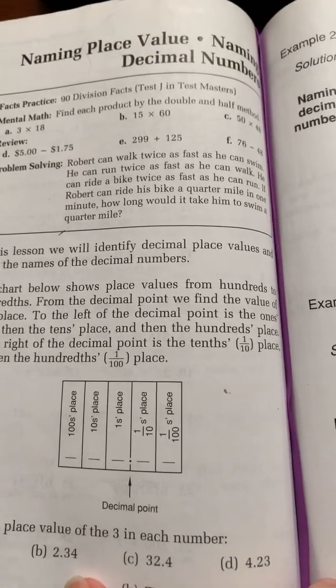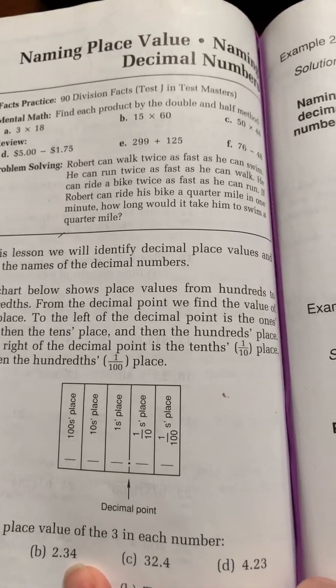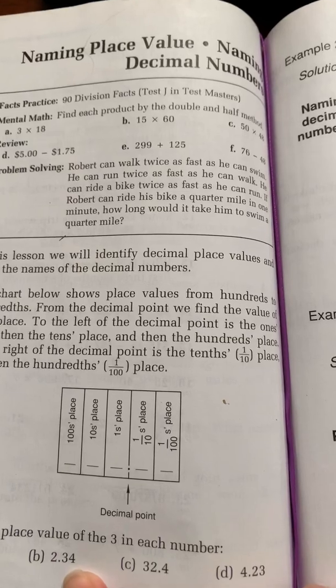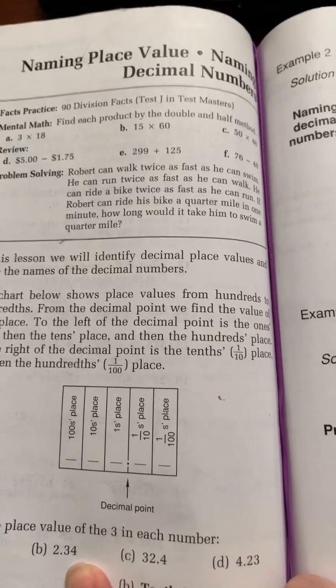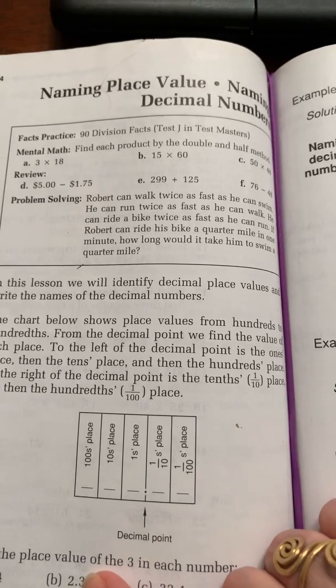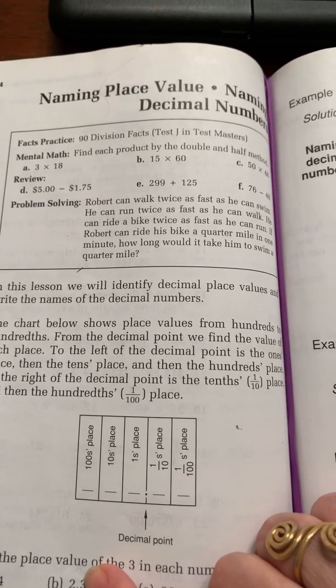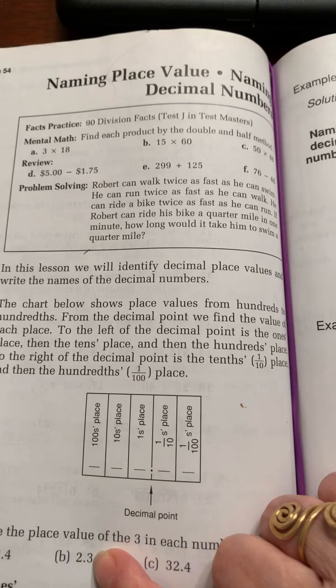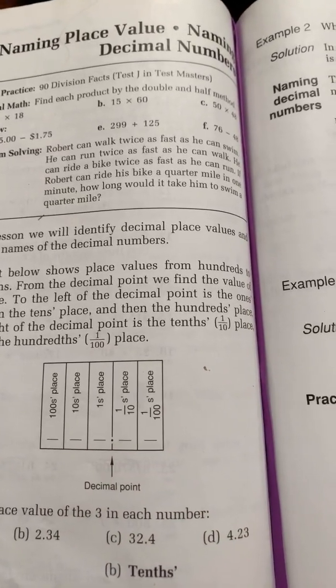Then next, 2.34, or 2 and 34 hundredths. So after the decimal point, we have tenths and then hundredths. So the 3 is in the tenths place.